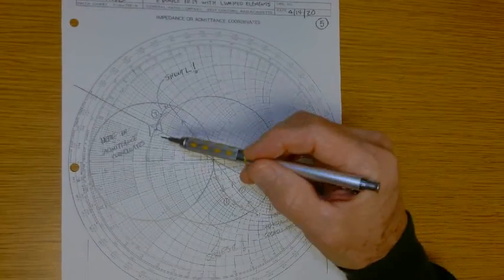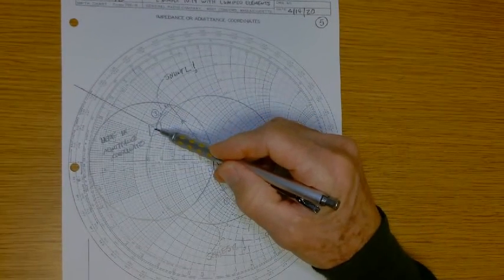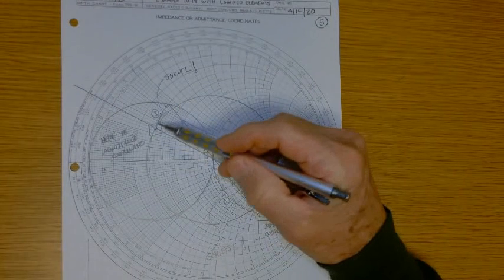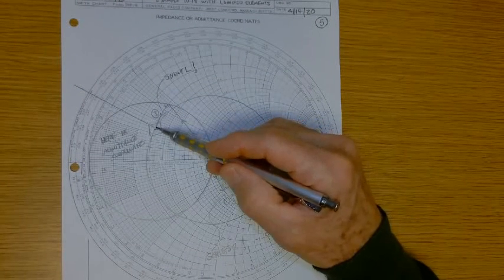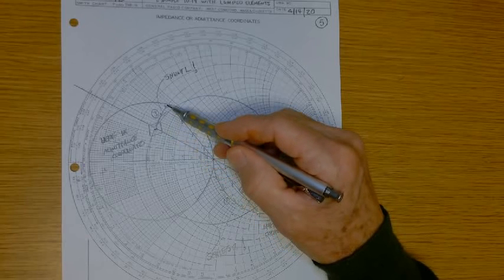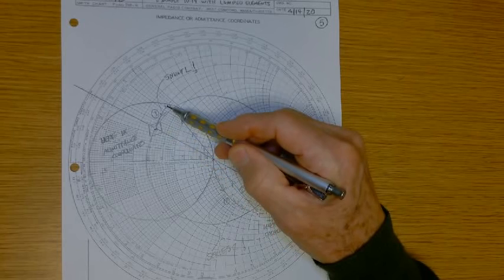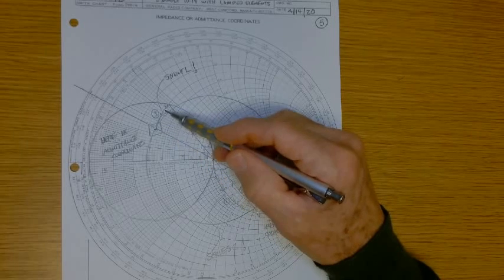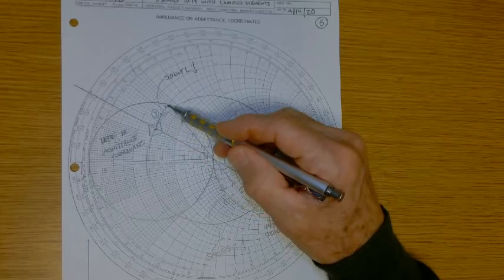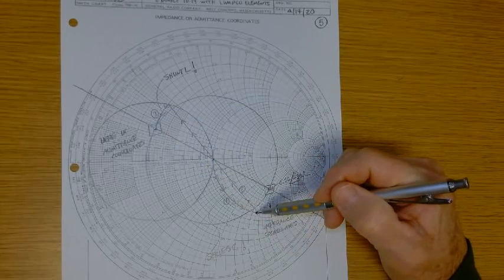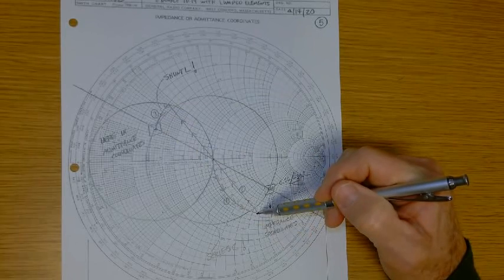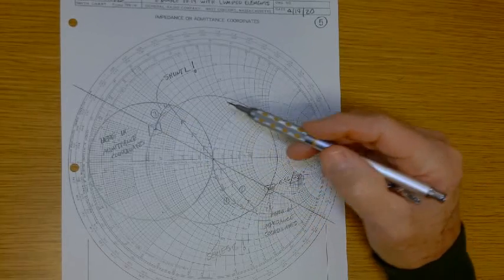Well, that means I have to get to this spot somehow. The only way for me to get to this spot, remember, is to slide along a constant admittance, a constant G circle. I know this is admittance, so I'm going to speak in terms of G and B. If I make an impedance move, I speak in terms of R and X. So get the language right.